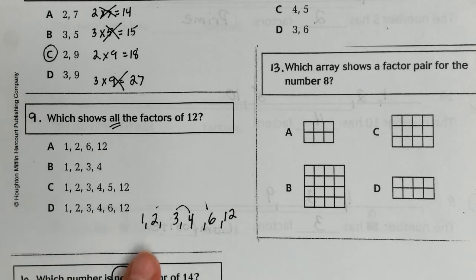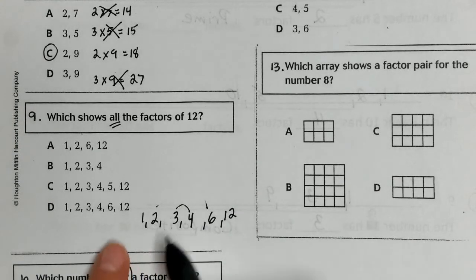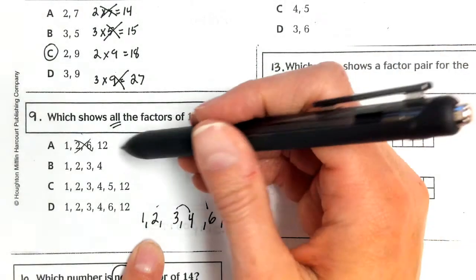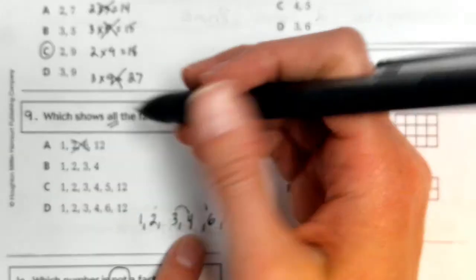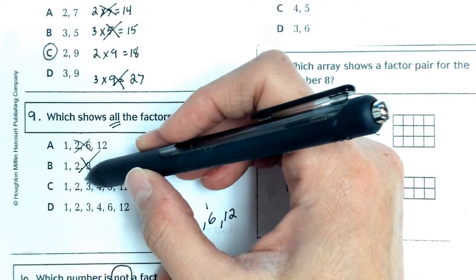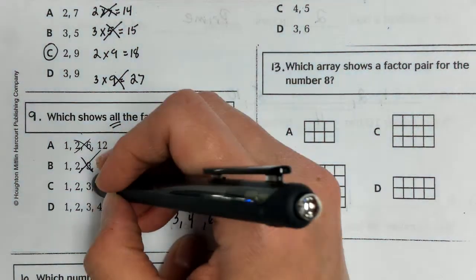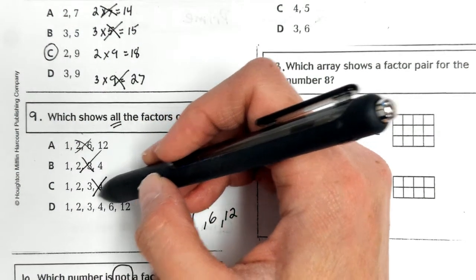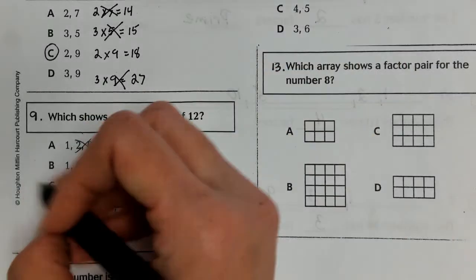All right, so now I just have to find the list. 1, 2. Oh, this one doesn't have a 3. This one has a 3, 4, but then it stops. That doesn't work. 1, 2, 3, 4. Oh, this one has 5. Here we go. 1, 2, 3, 4, 6, 12.